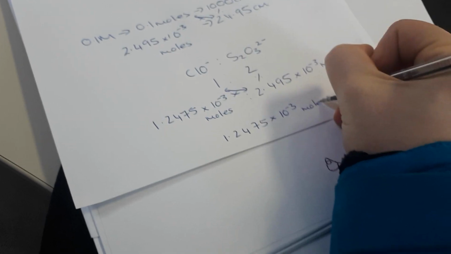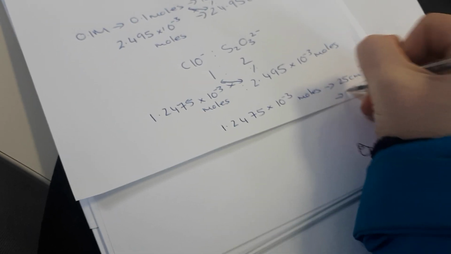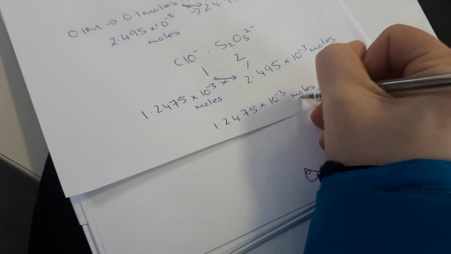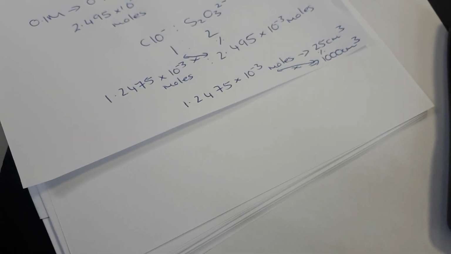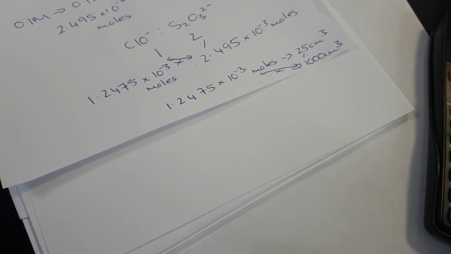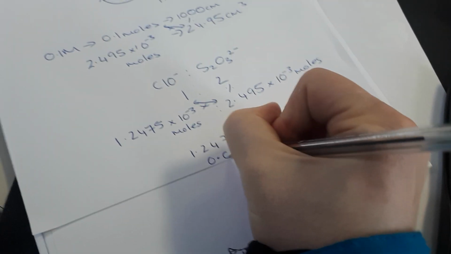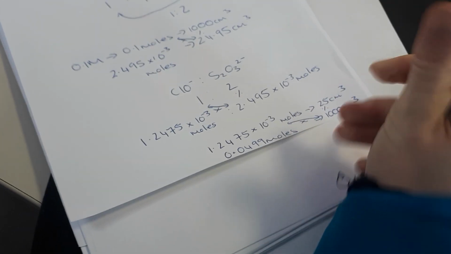So that is in 25 centimetres cubed. I don't have 25 centimetres cubed in the question. I'm asked for it in moles per litre. So again, multiply by what I know and divide by the bit left over. So multiply by 1,000, divide by 25, gives me an answer of 0.0499 moles per litre. Now in the question, I'm asked for my number of moles in the bleach.